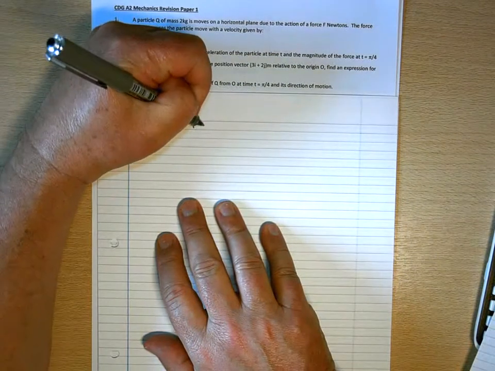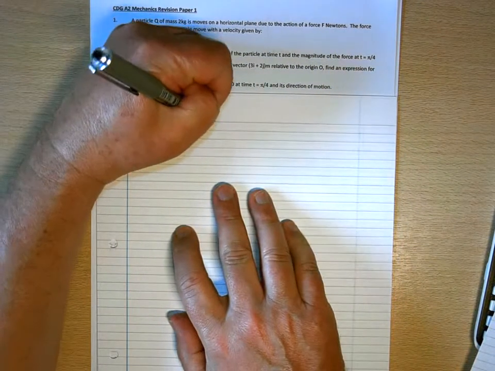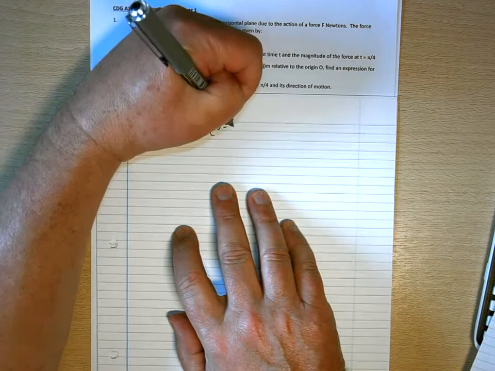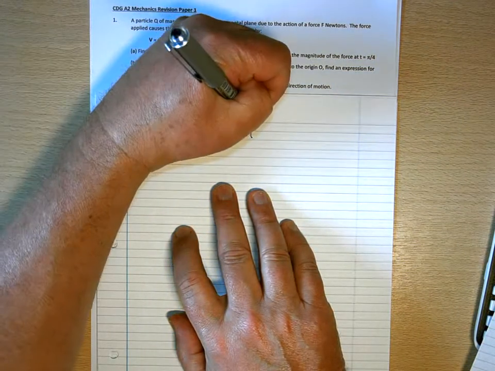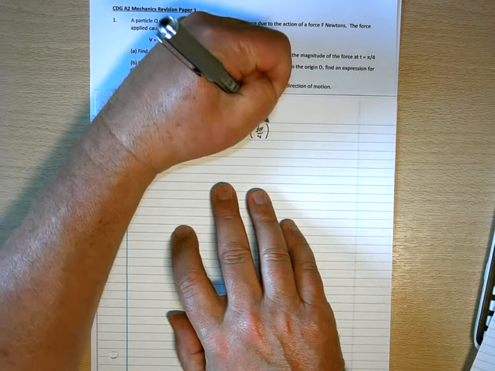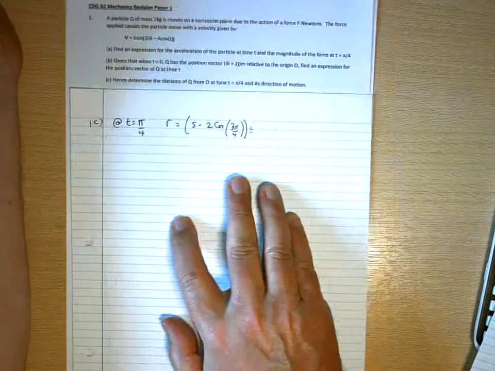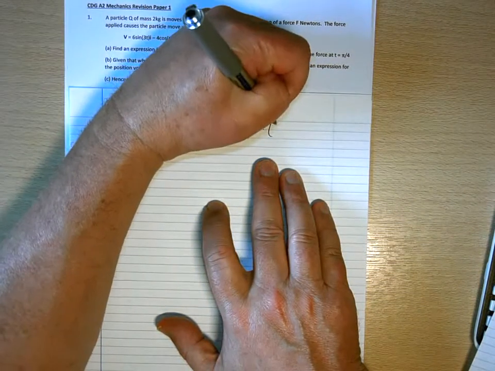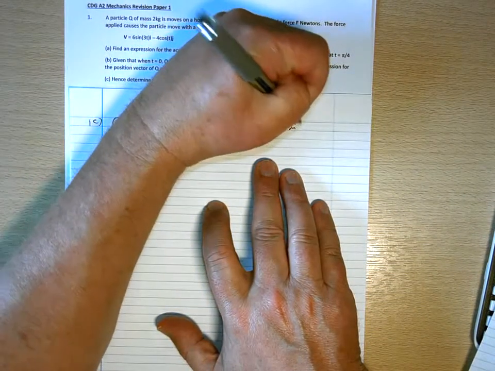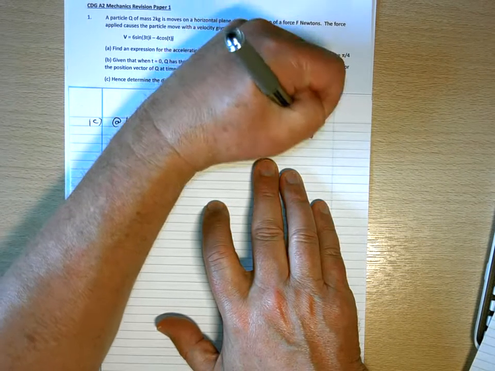So r will be 5 minus 2 cos, and then instead of 3t it's going to be 3 pi by 4, i, plus 2 minus sine pi by 4 j.